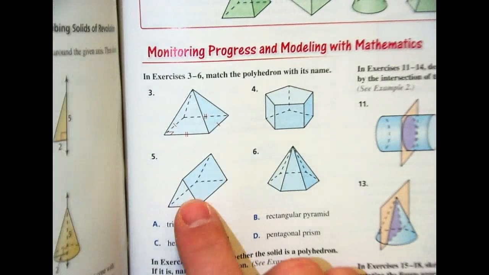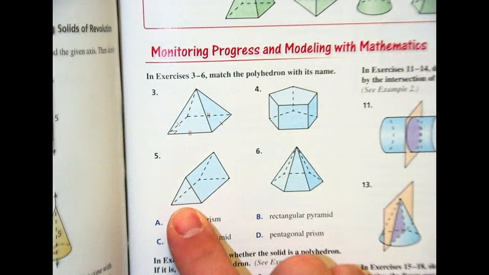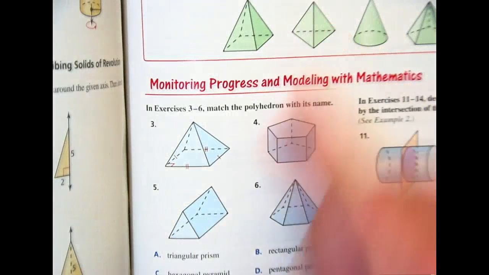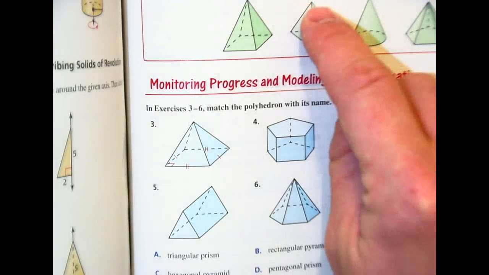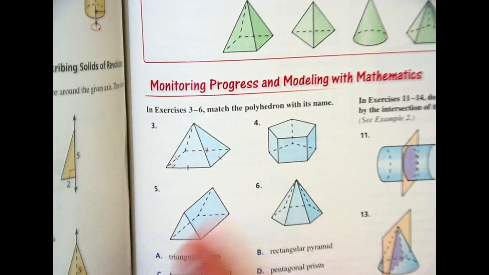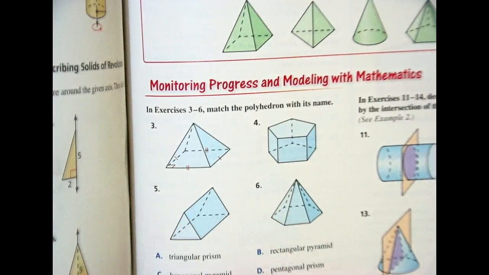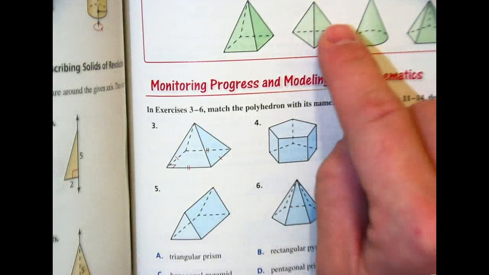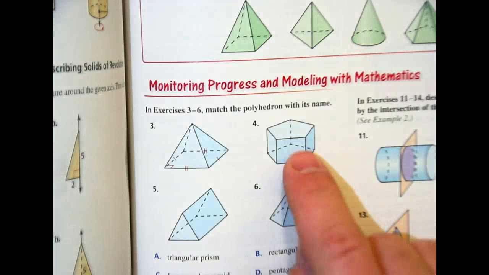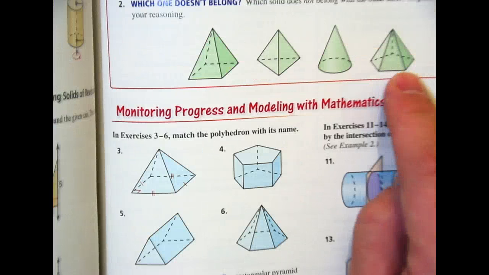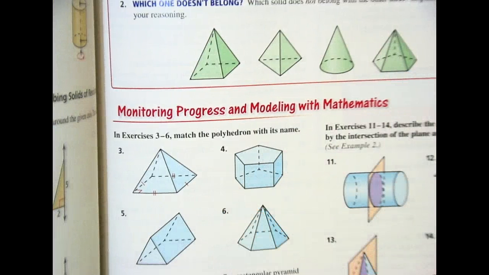This is a prism. Notice the difference between a triangular prism and a triangular pyramid. A pyramid comes to an apex, a point at the top, whereas a prism has two triangles, two congruent bases, connected by a bunch of rectangles. Okay, they're bounded by rectangles. This is a triangular prism. This is a triangular pyramid. This is a pentagonal prism. This is a pentagonal pyramid. Note the difference. And it's a cool word, pentagonal.